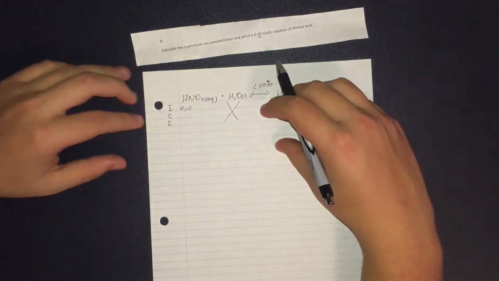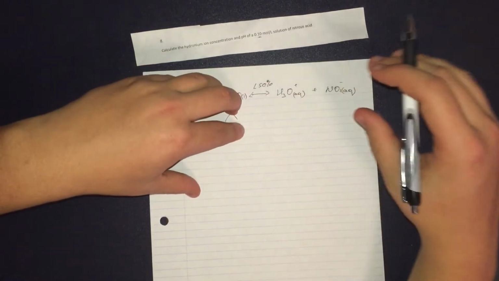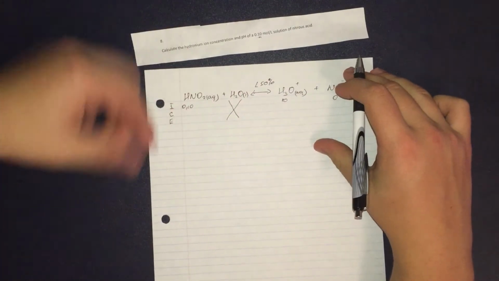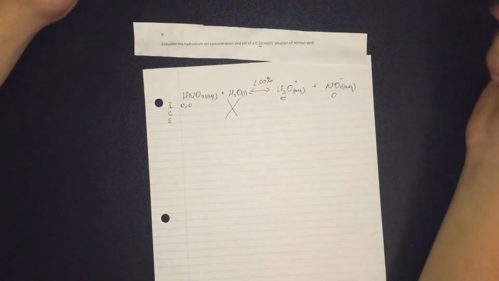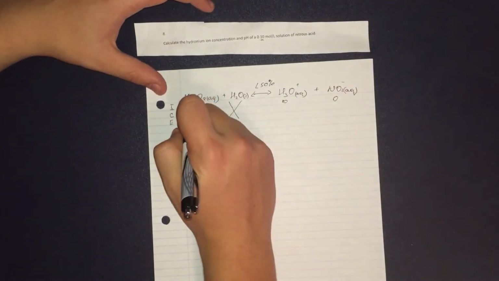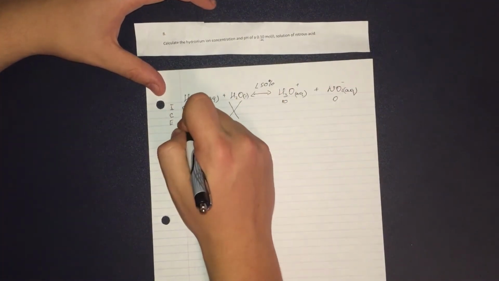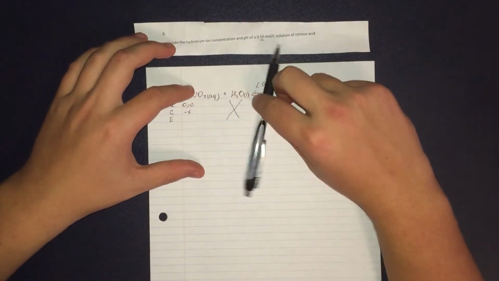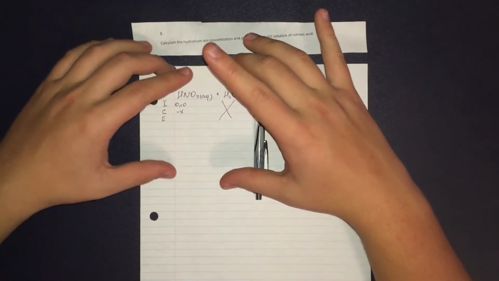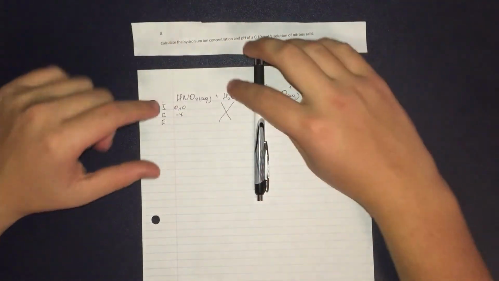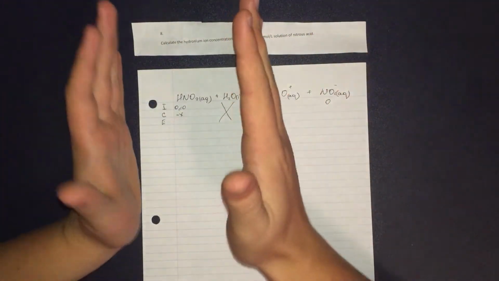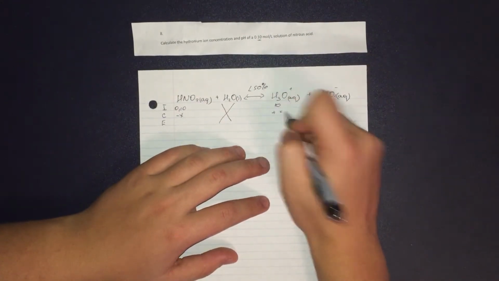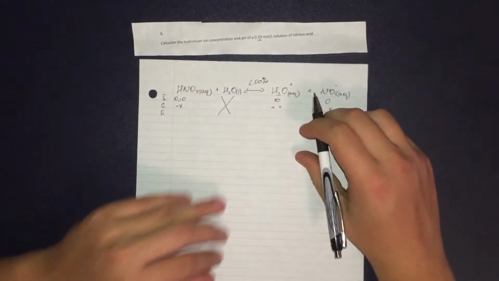If we have initially our reactants, that means on the product side we have a 0. For our change, we put x, but not just x. We put negative x. That means we lose on the reaction side and we gain on the product side, because if we lose on the left, we should gain on the right. This means plus x and plus x.